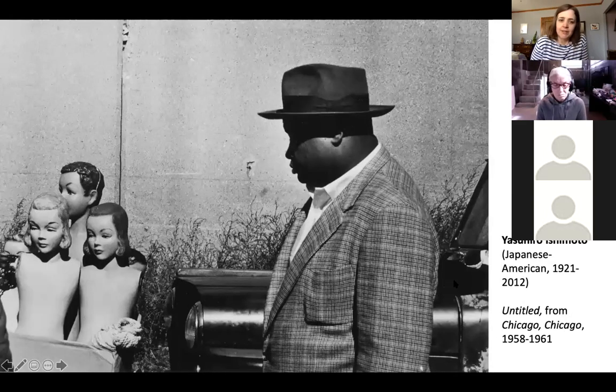This one is one of my favorites that we have by him. Again, not too heavy-handed with the symbolism, but we have these white mannequins on the left and then a person of color on the right. And you get this sense again of a very divided country.